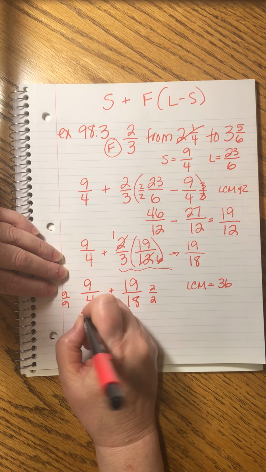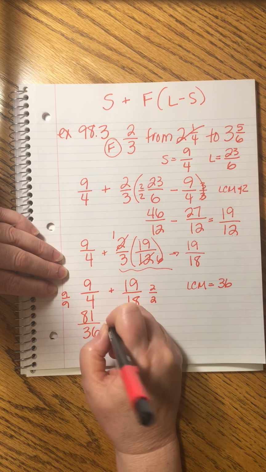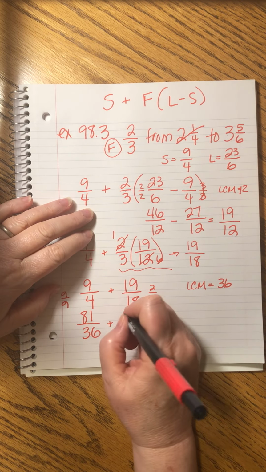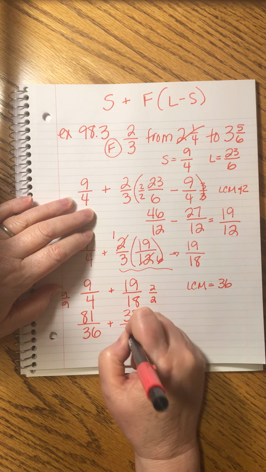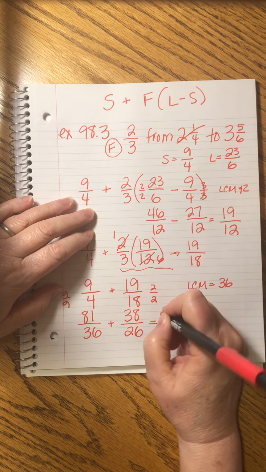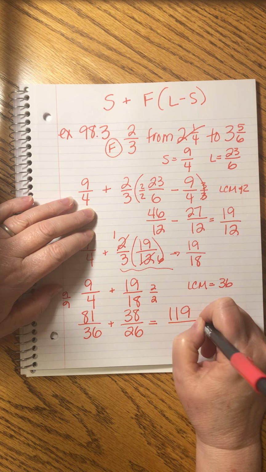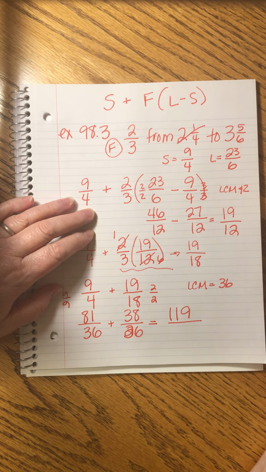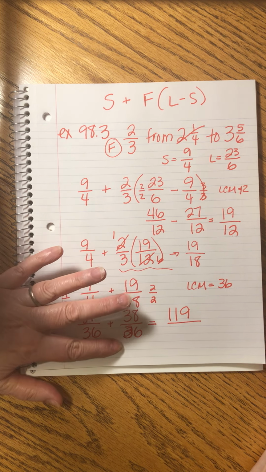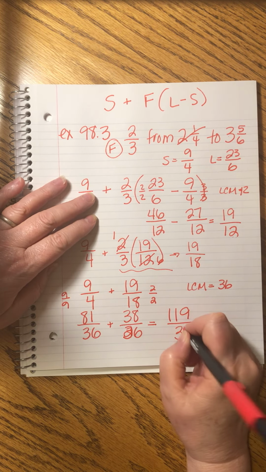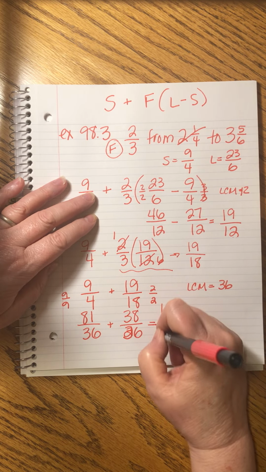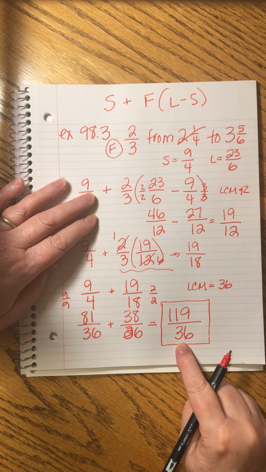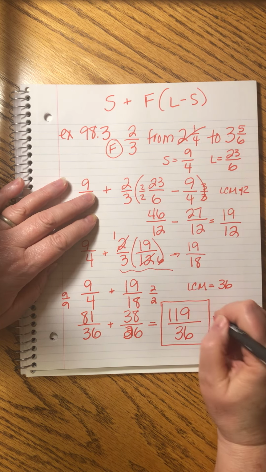9 times 9 is 81 over 36 plus 38 over 36 equals 119 over, oh, I'm sorry, I wrote 26, it should have been 36. I calculated it correctly, I just wrote the wrong number. 119 over 36, and that is the answer. 119 is prime, so even though 36 has lots of lovely factors, there's nothing we can do.